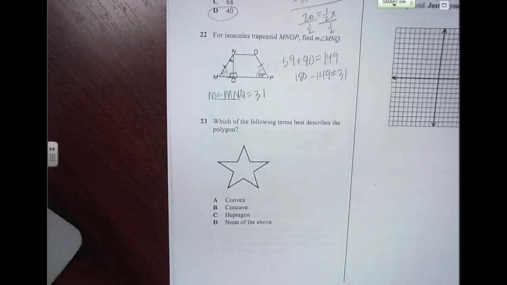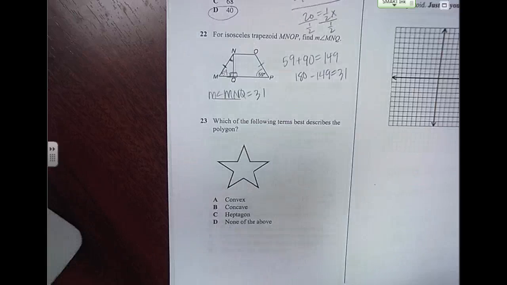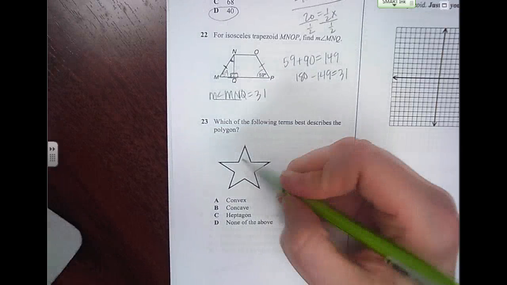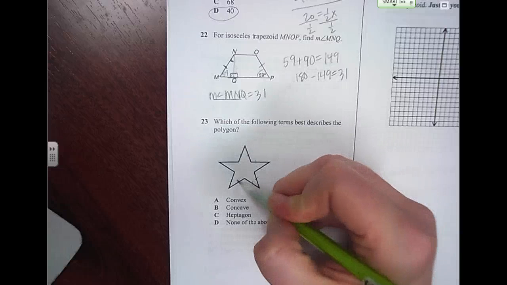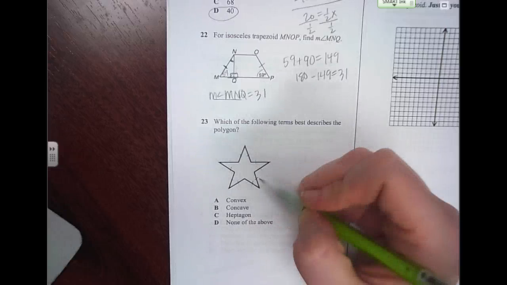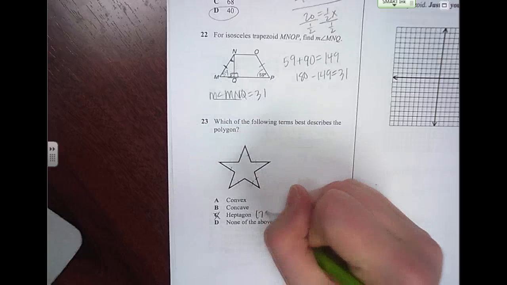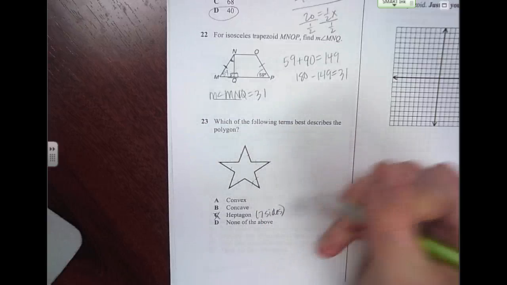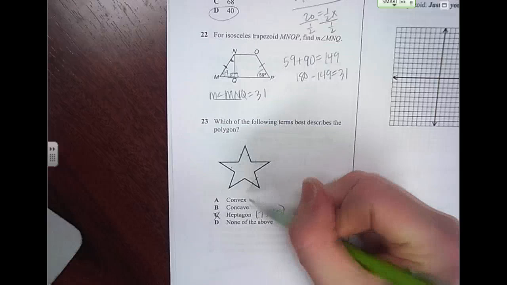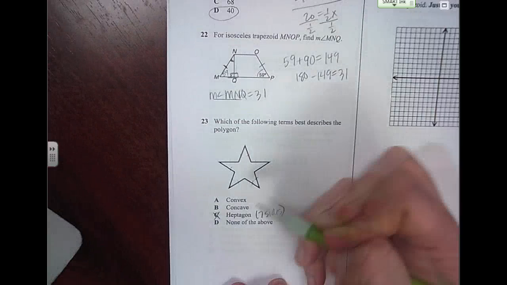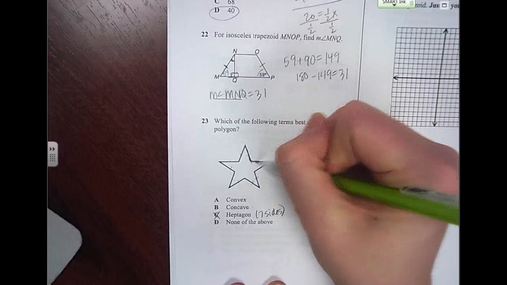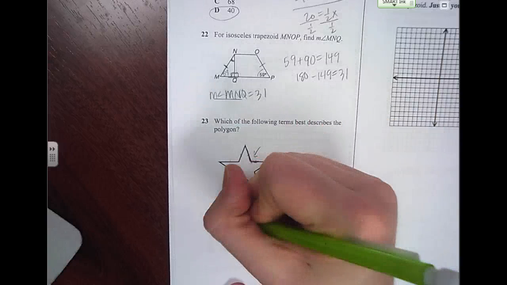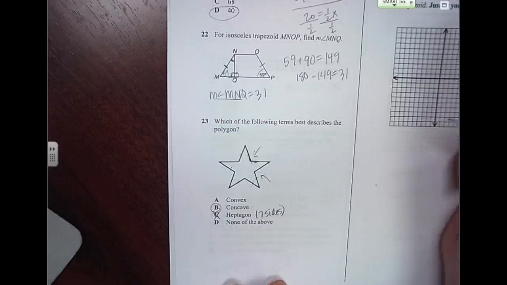Number 23, which of the following terms best describes the polygon? Let's count the sides first. 1, 2, 3, 4, 5, 6, 7, 8, 9, 10. So we know it's not a heptagon. A heptagon is 7 sides. Then you have concave and convex. So the way to remember concave is it has caves in it. So these are inside, they're like caves. So this is a concave polygon.